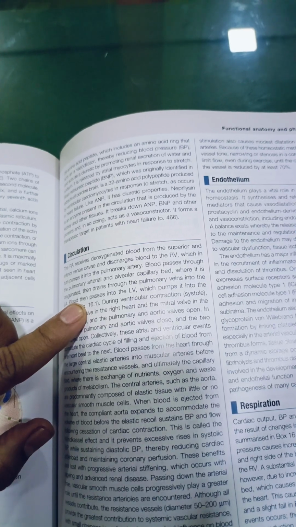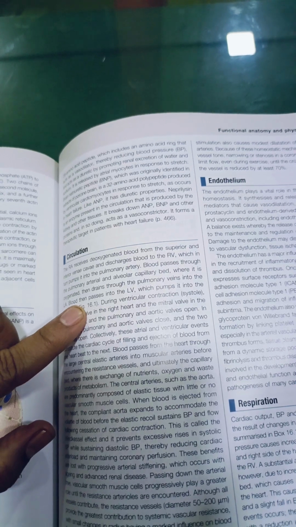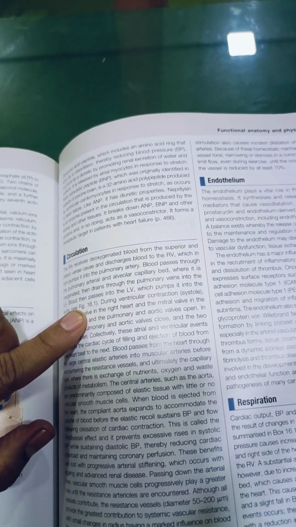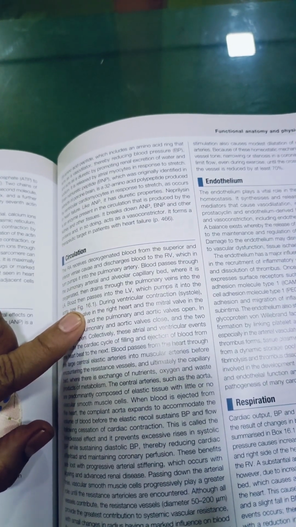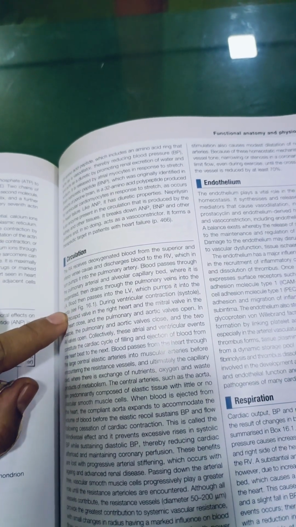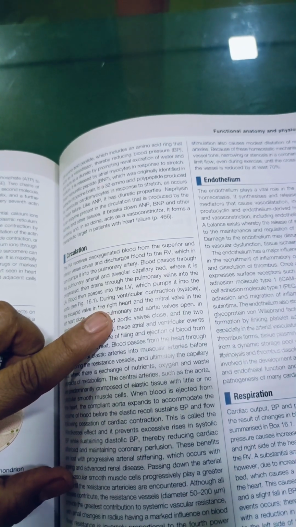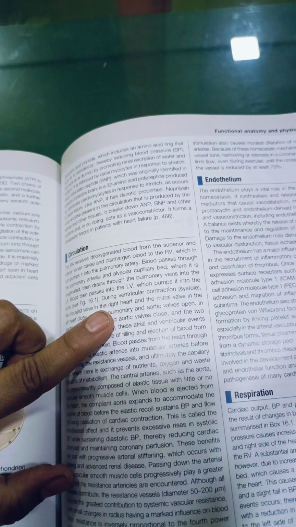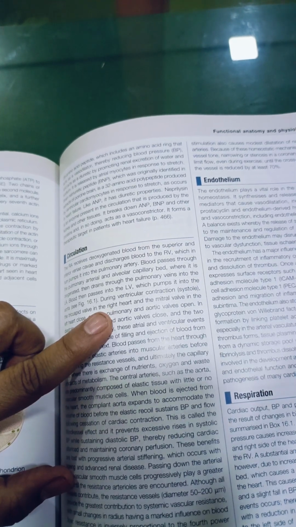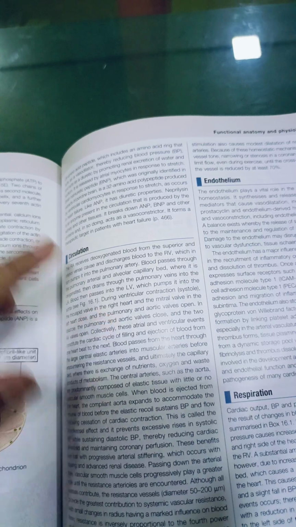This oxygenated blood drains through the pulmonary veins into the left atrium. Again, this oxygenated blood passes from the left atrium to the left ventricle, and from the left ventricle it is passed to the aorta, then to the rest of the body.